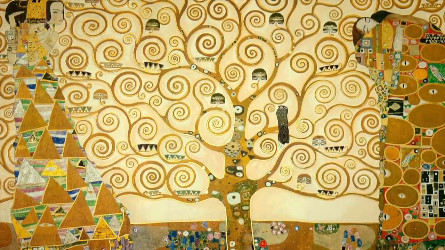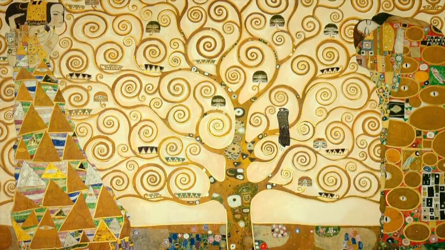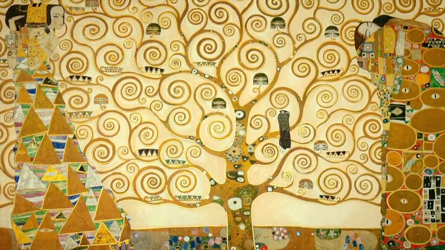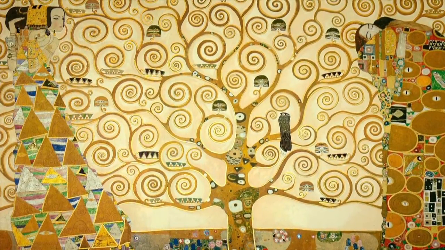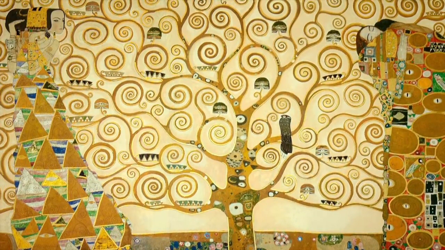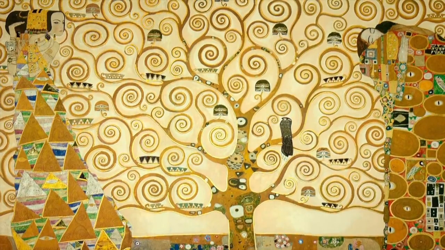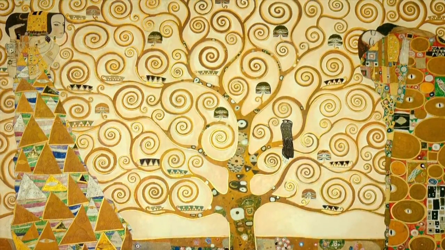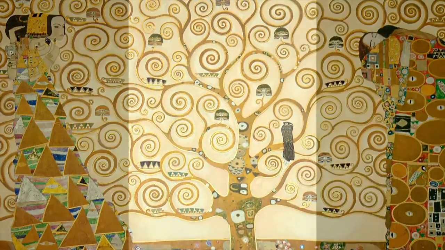Today we're going to be drawing a tree in the style of artist Gustav Klimt. He was an Austrian artist in the modern art movement, and he's really known for his use of metallic golds and symbols and just really fun patterns in his art. So grab a pencil and a sheet of paper and we will get started.